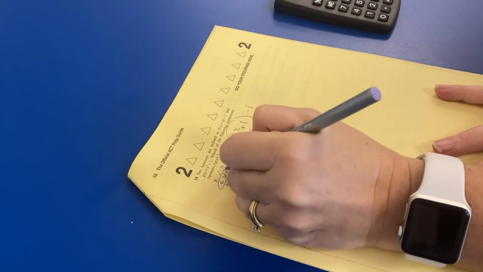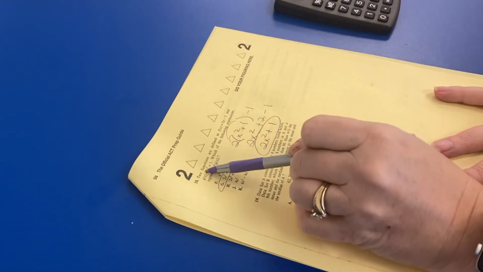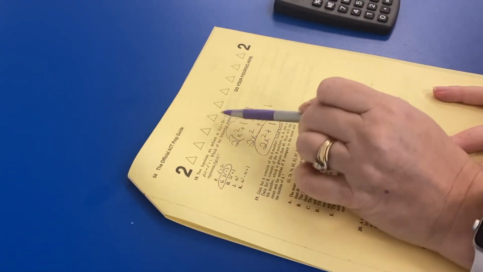Again, remember when it's buried, you just put whatever your answer is for g of x into this one for x, and that's all it is. Okay.